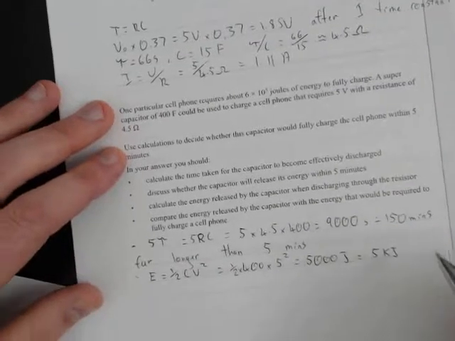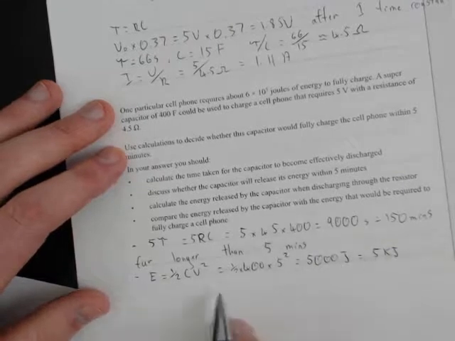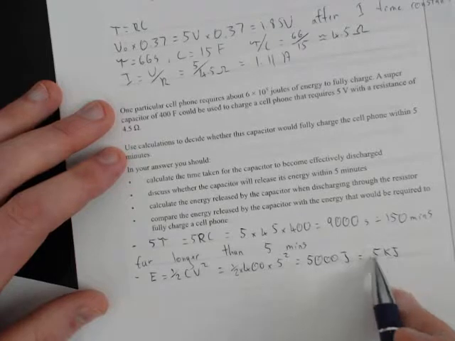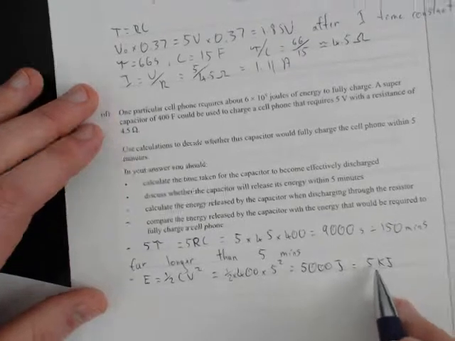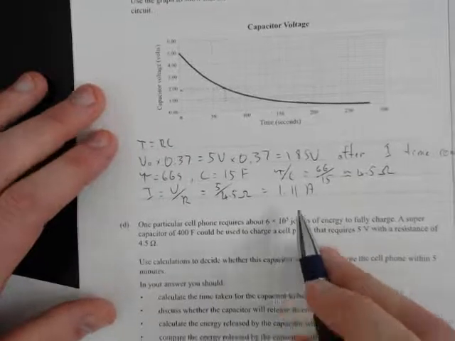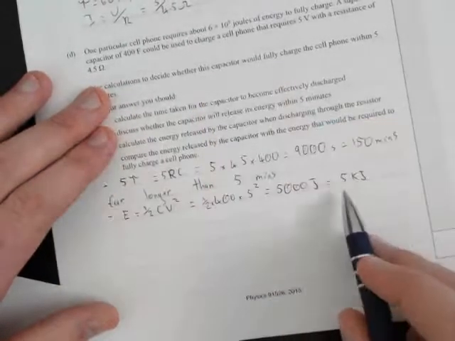So that is how much energy is stored in the entire capacitor. So after it's fully discharged, that is how much energy it would have released. If we compare that to the energy needed, 6 times 10 to the 5 joules is nowhere near, that's way bigger than just 5 kilojoules.